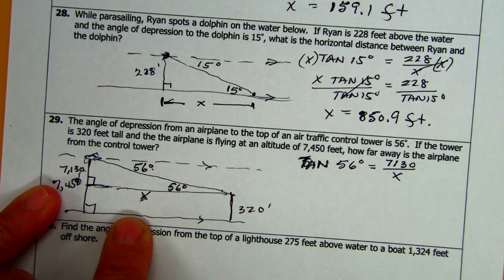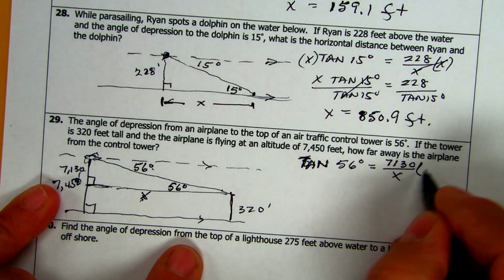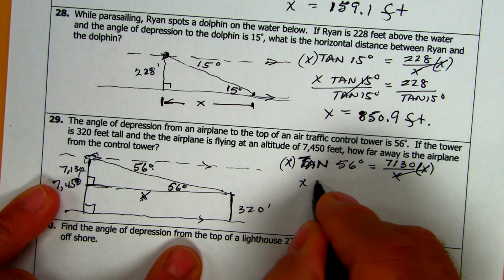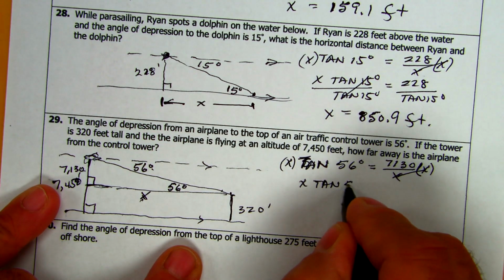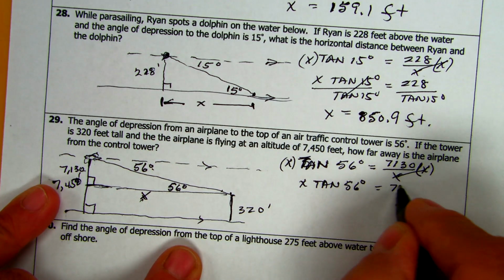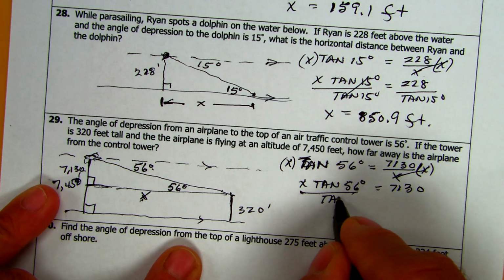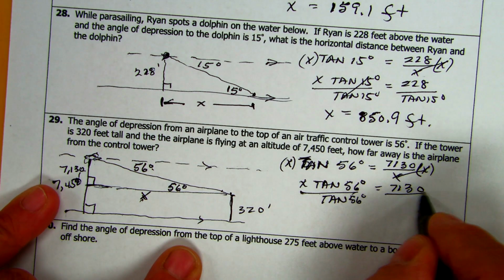Okay? So now we're going to solve, so we multiply this times x, multiply this times x. So that tells us x tangent of 56 degrees is equal to 7,130. Now we're going to divide both sides by the tangent of 56 degrees.